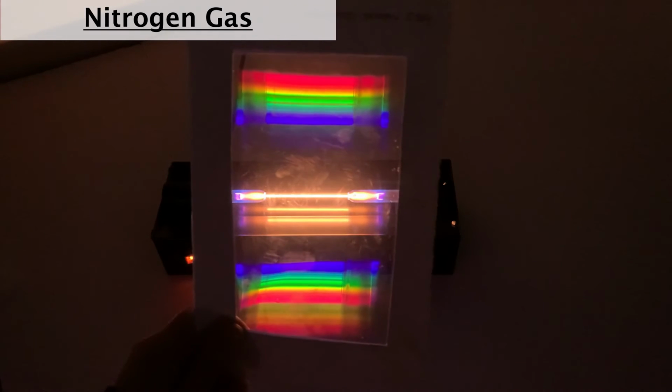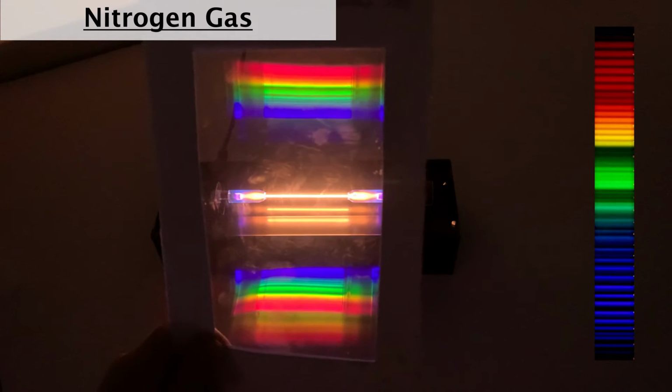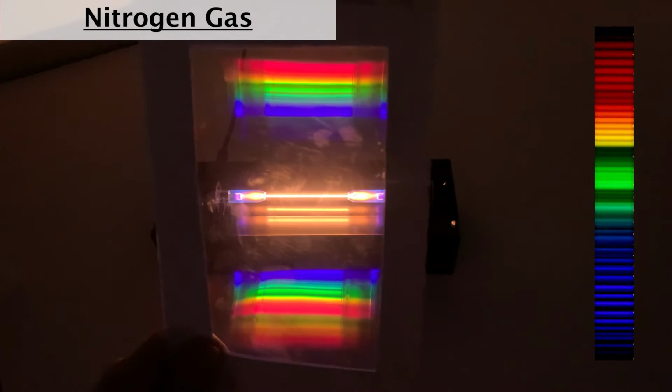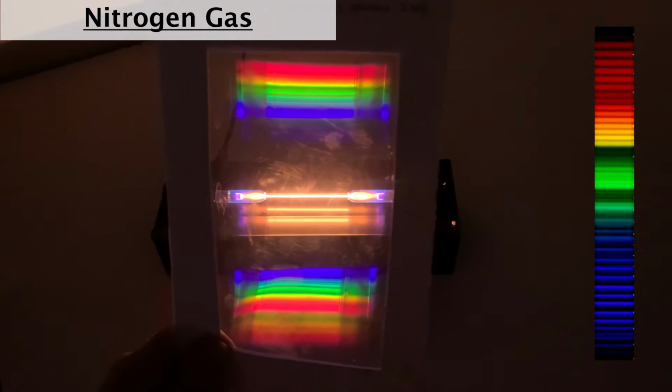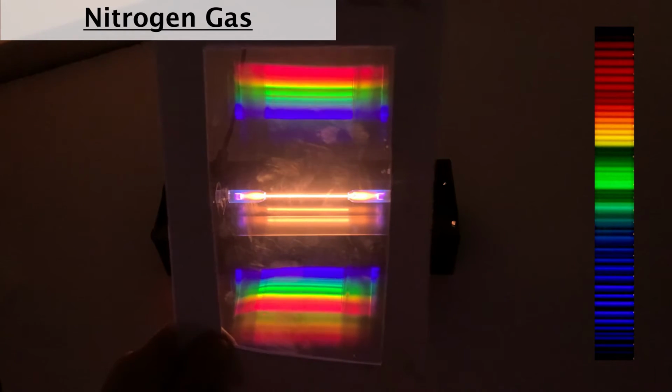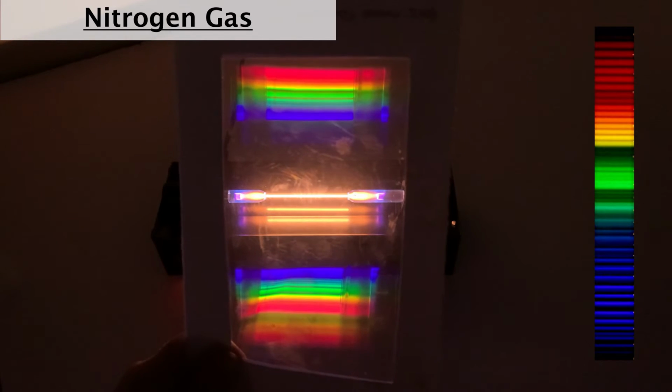Here we have our nitrogen gas. So again, even though those bands are horizontal, make sure to draw them vertically on your data sheet.